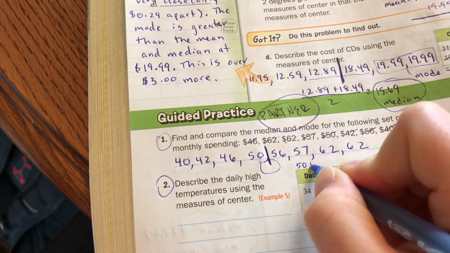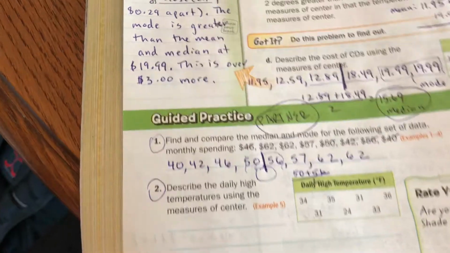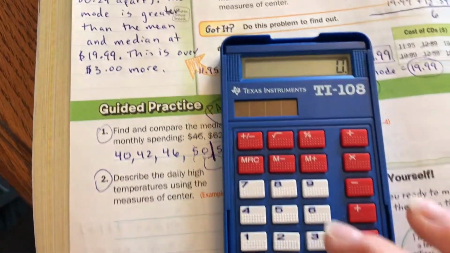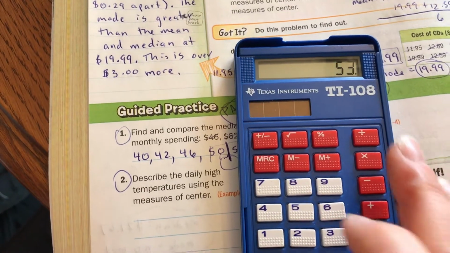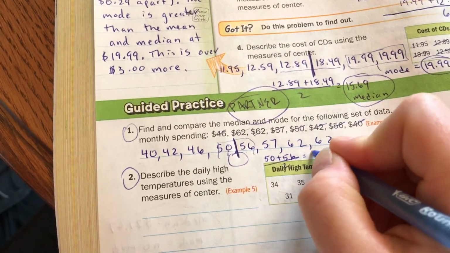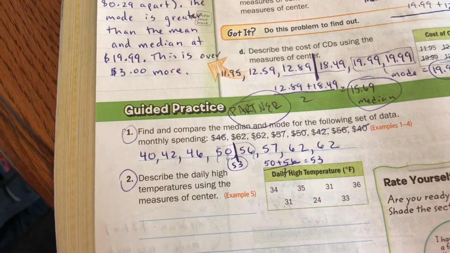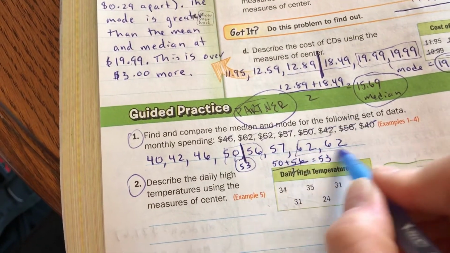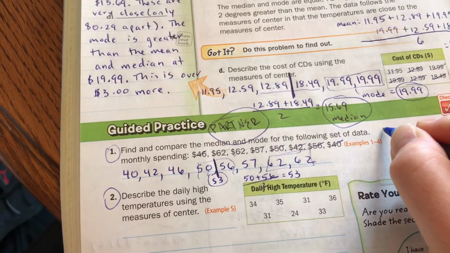Oh, of course, they want us to find this number right here. So 50 plus 56 divided by 2. We have to get the center of those. $53. There's our median. Any repeats for the mode? This right here would be the mode, 62. So let's compare.